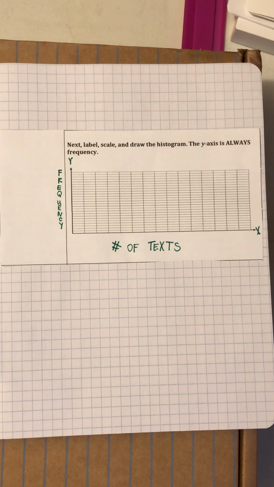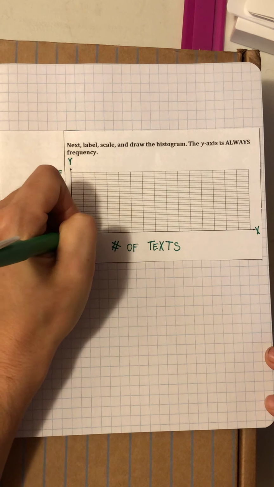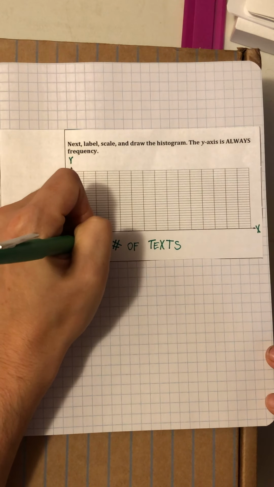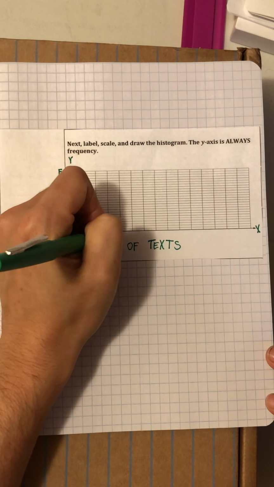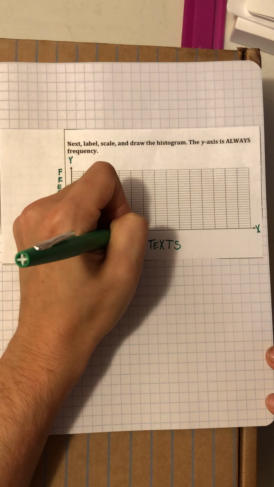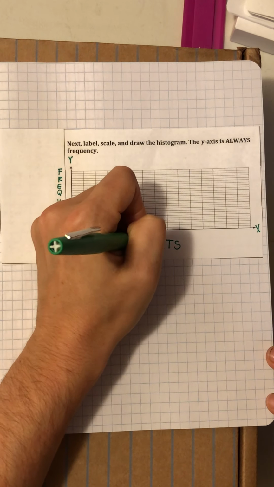Okay, so going along the bottom are the first column of the frequency table. So we start with 0 and then we're going up by 20s. I'm gonna just write them sideways. 120.